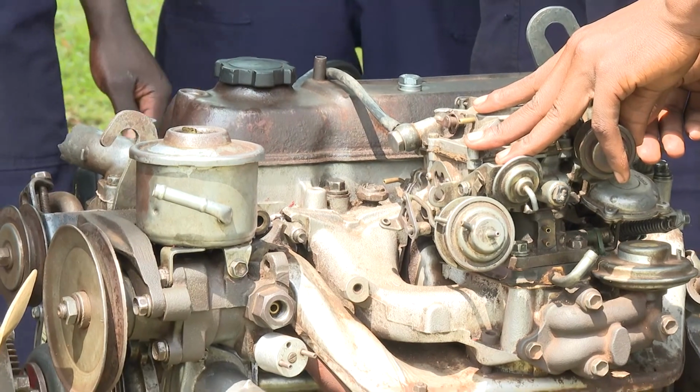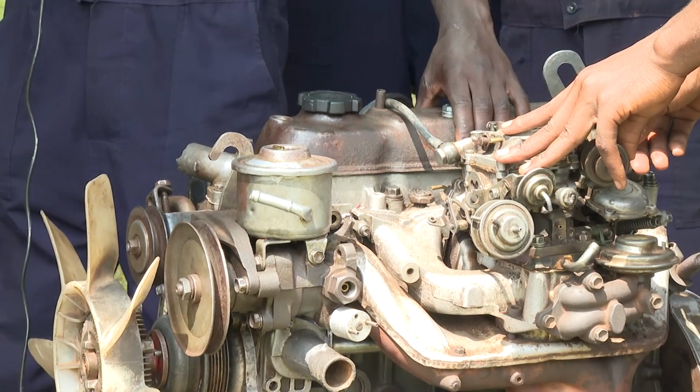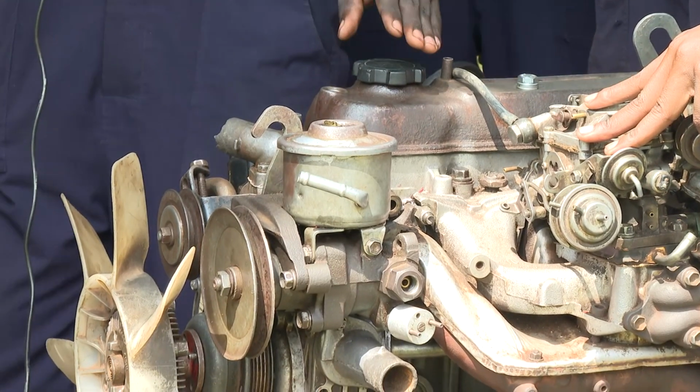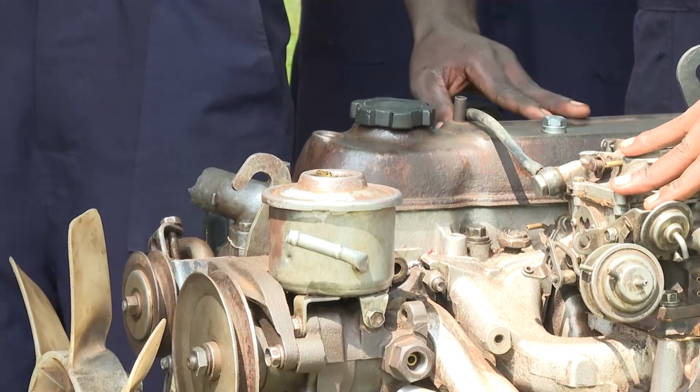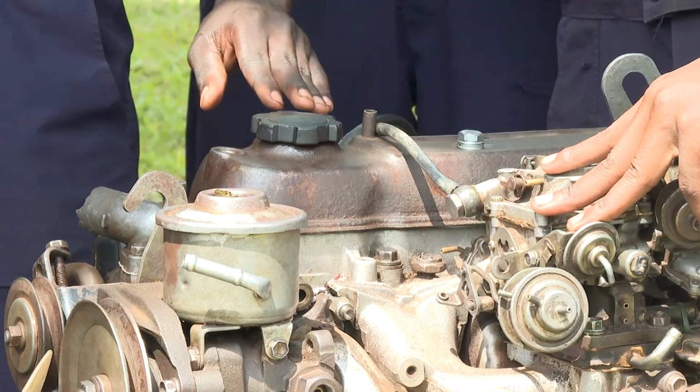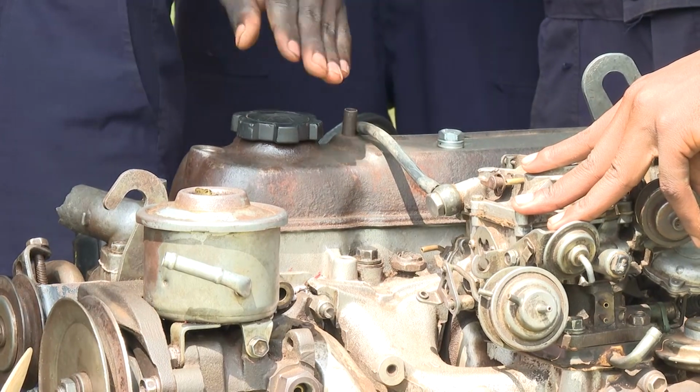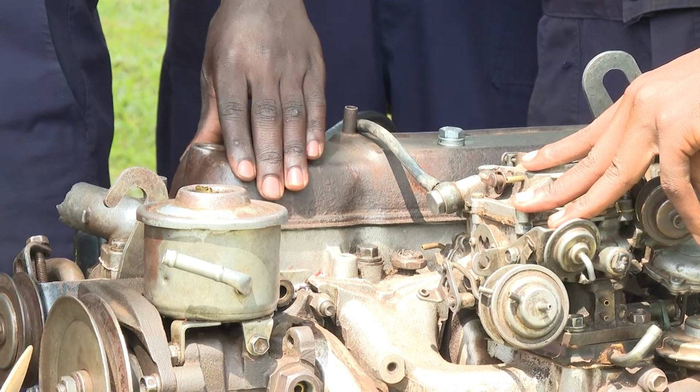So I'm going to start with this cylinder head top cover. This cylinder head top cover covers the upper parts, the inner parts like the locker arm.